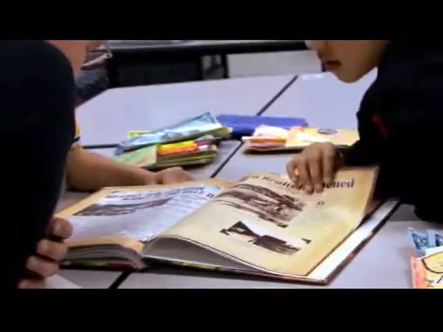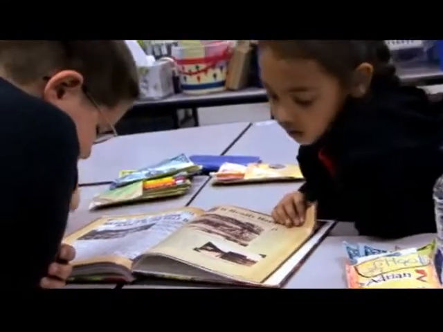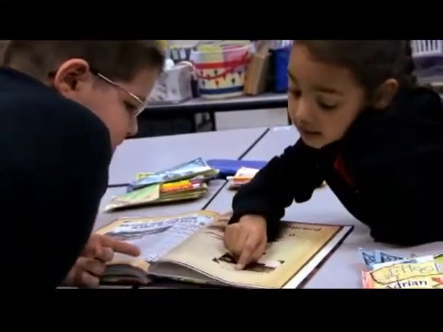We're in North Carolina, so we have the EOG, which is full of nonfiction. And so getting them comfortable with reading nonfiction is for every reader who takes that test, and that's every student. Teaching it explicitly has helped my highest reader and my lowest reader and everyone in between.